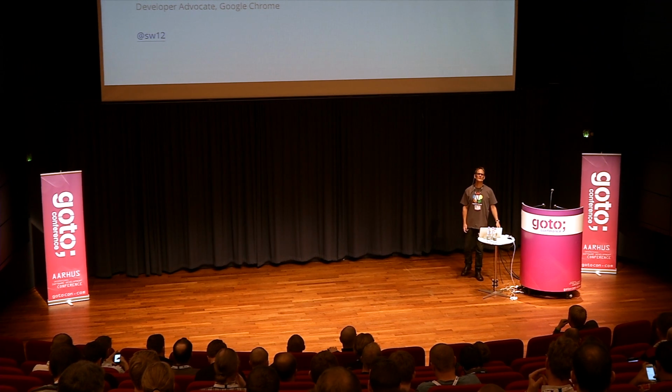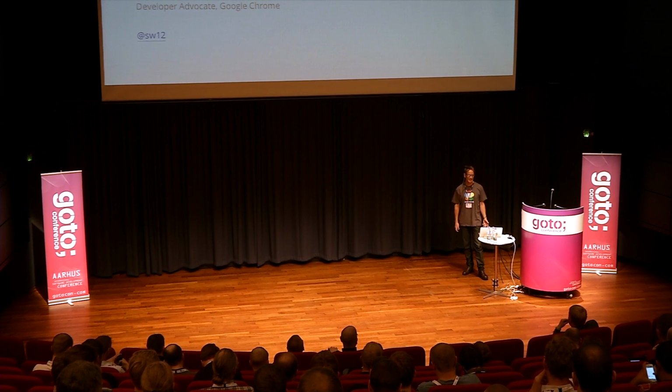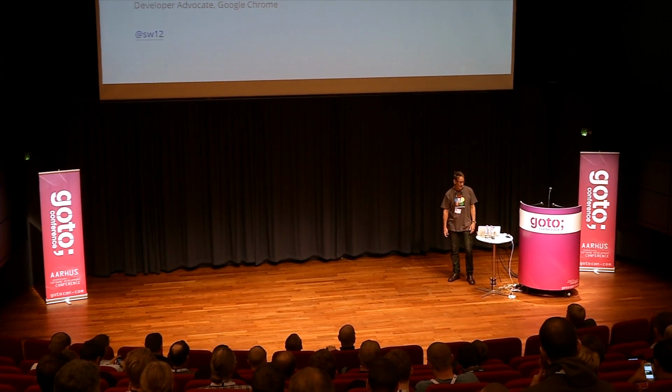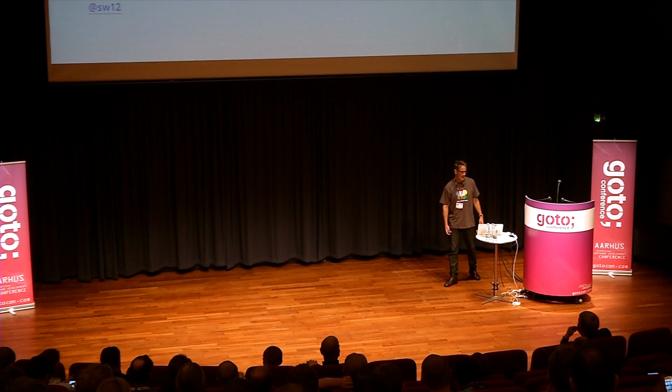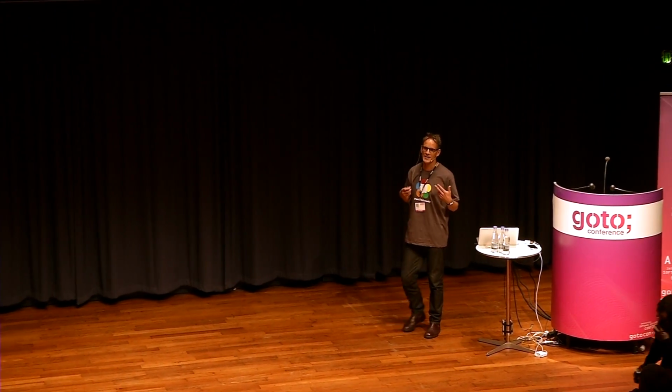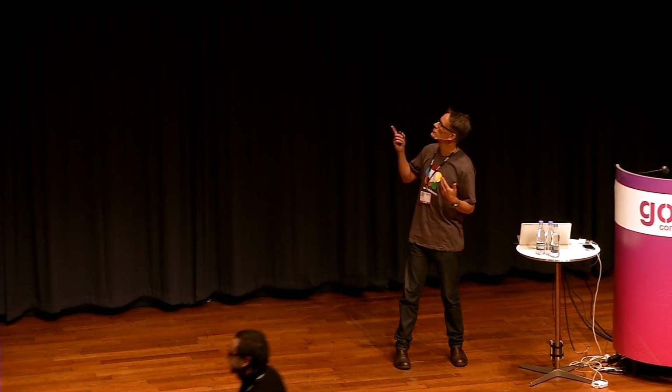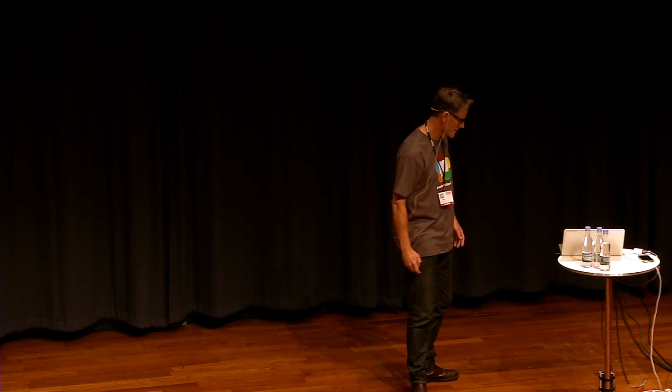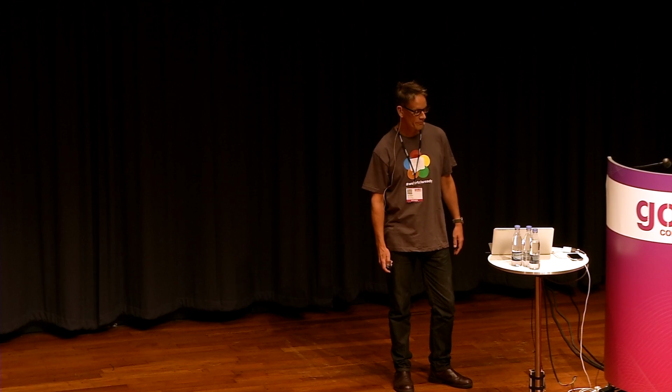Yeah, it's my first time at GOTO, first time in Denmark. It's lovely to be here. The sun is shining. Anyway, I work for Google. I'm a developer advocate. My name is Sam Dutton. On Twitter, I'm actually SW12. Sam Dutton on Twitter is someone completely different. Some guy in Arizona, I believe. Apparently, he just got bitten by a wasp.